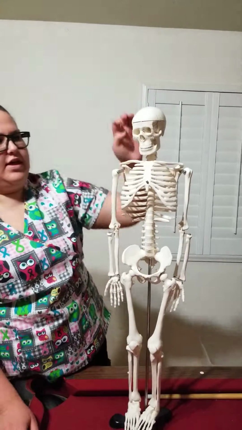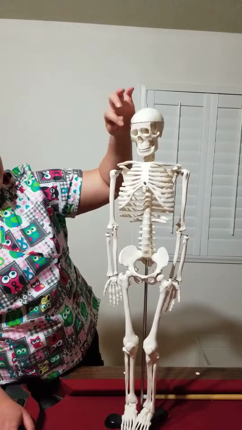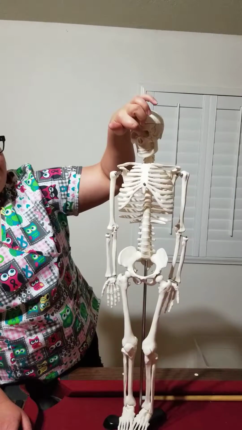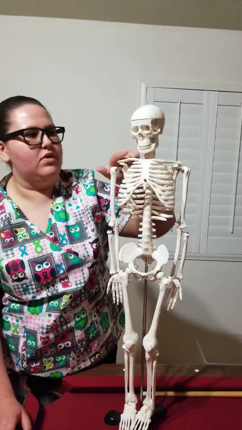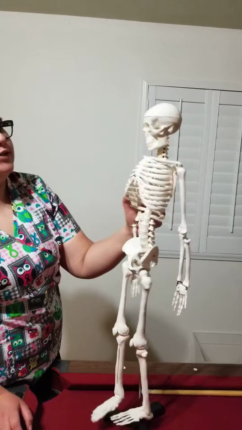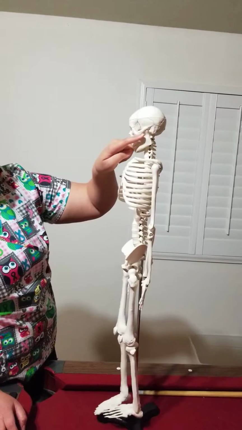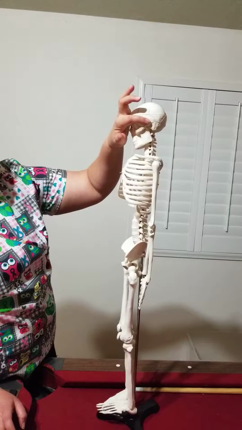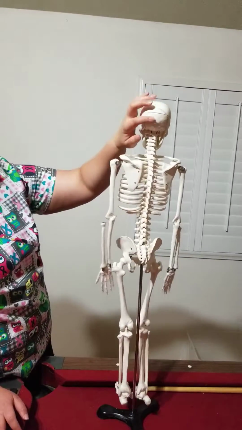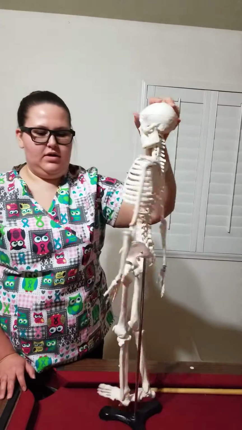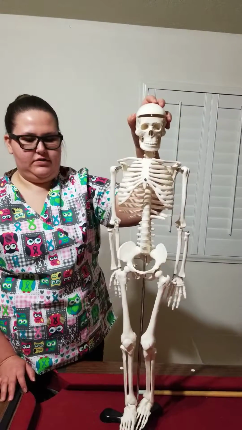We have the ethmoid, lacrimal, nasal, maxilla, mandible. We have the zygomatic, sphenoid, temporal, parietal, occipital. Now we're going to do the inferior skull.